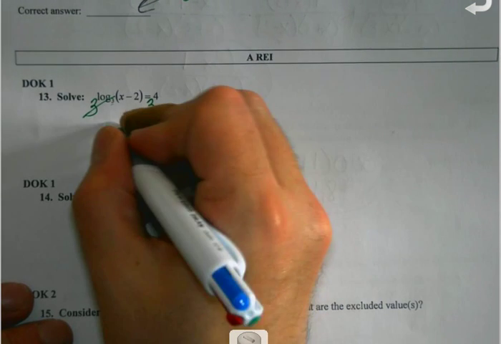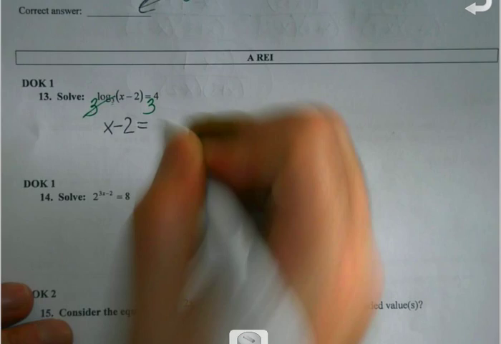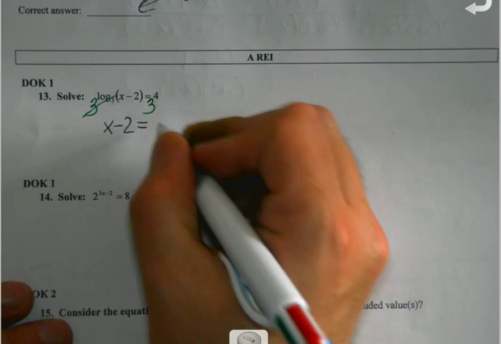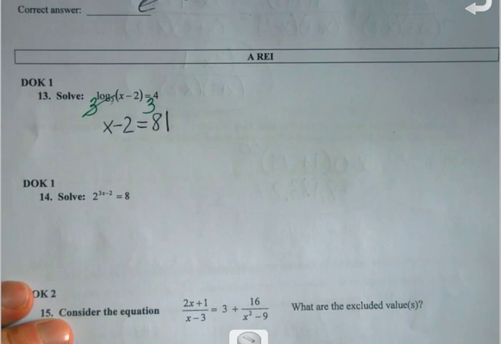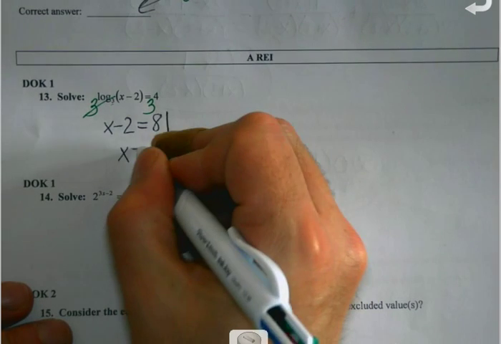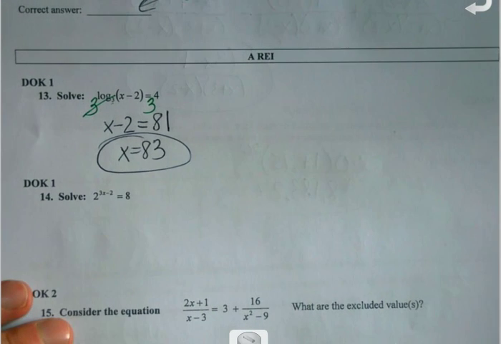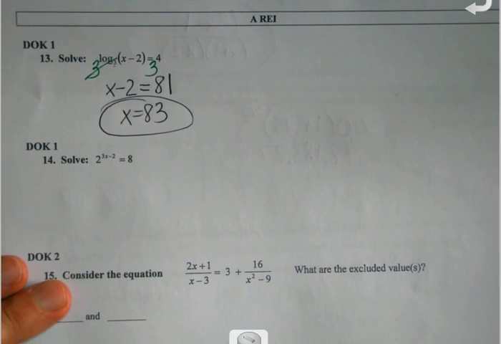Because those are inverses, so that would get that out of my way. And again, exponentiate means the side becomes an exponent. That's 3 to the 4th power, not 3 times 4. So that's going to be 81. And then I just add the 2 to finish her off. And I'm ready to roll.